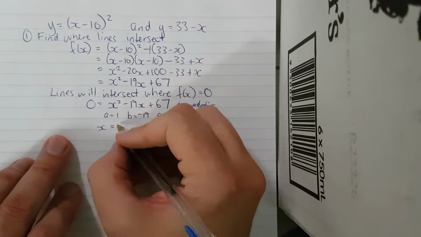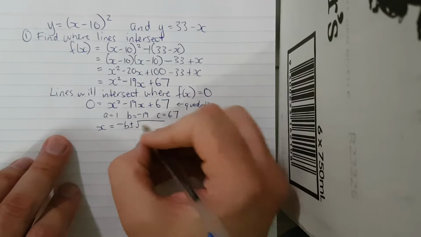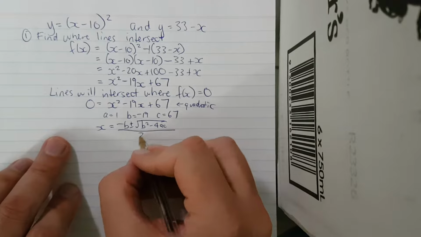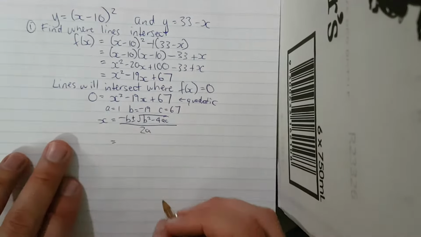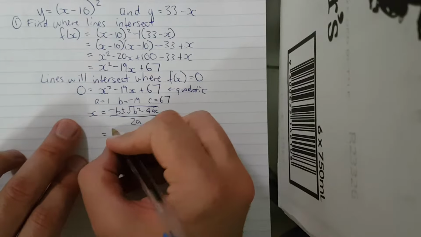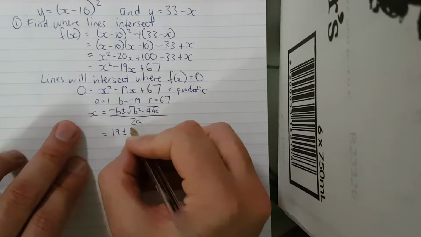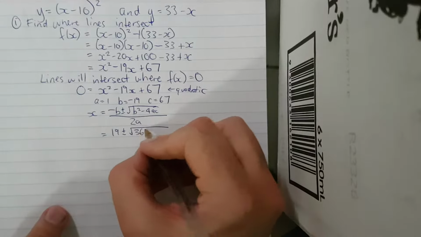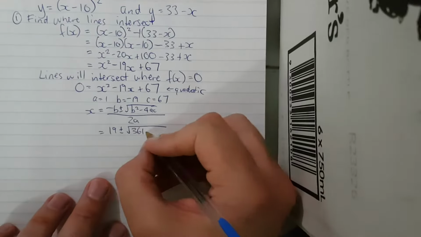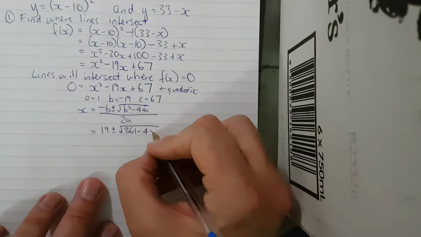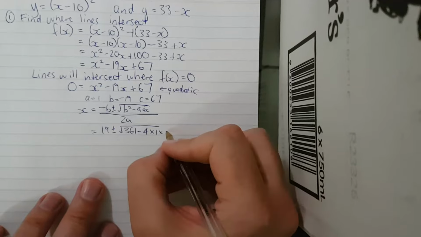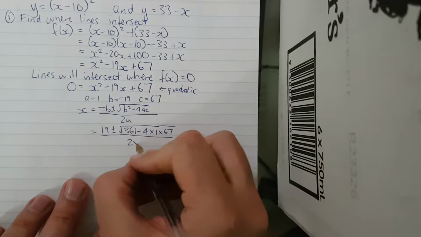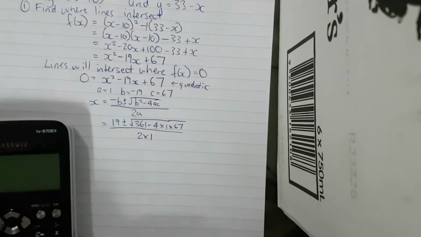Remember the quadratic formula: negative b plus or minus the square root of b squared take 4ac, all over 2a. Right, so negative b will be a positive 19. Negative 19 squared is 361; that's negative 19 times negative 19. Take 4 times 1 times 67, all over 2 times 1.